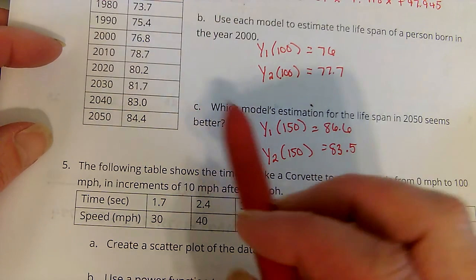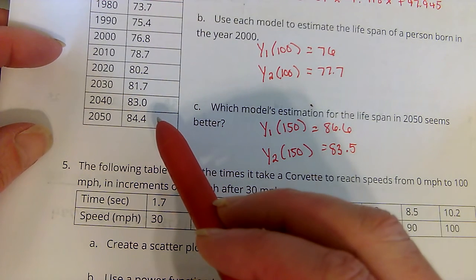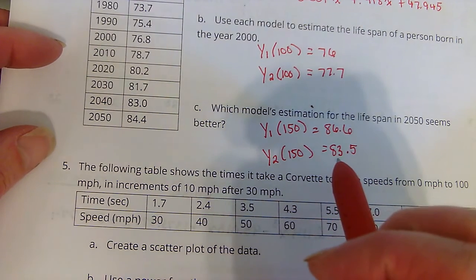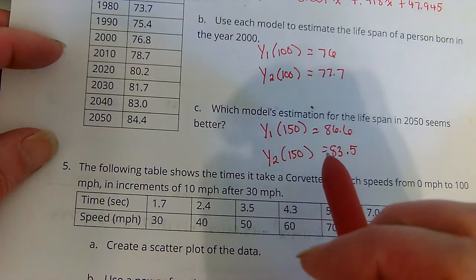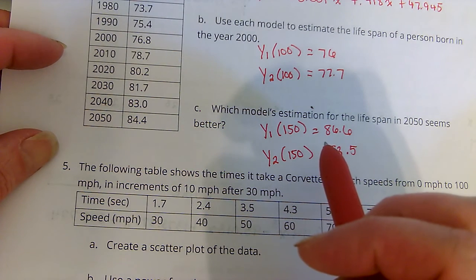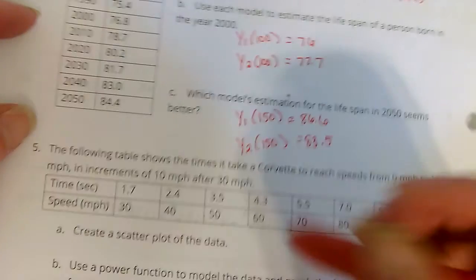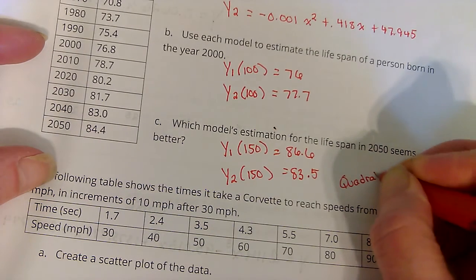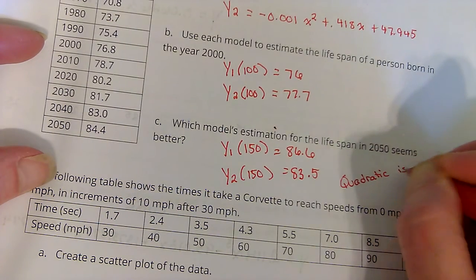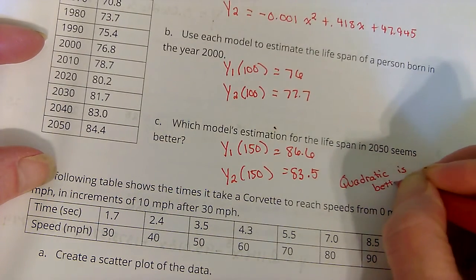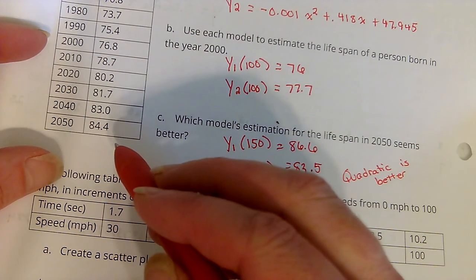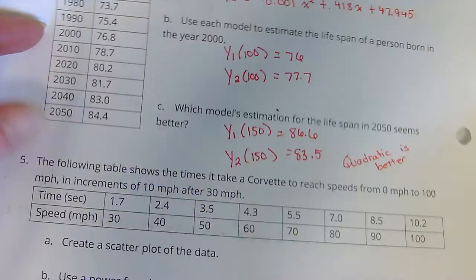Do you think it's going to jump, instead of being at 84, to 86, or would 83.5 be a better estimate? It looks like the quadratic seems to be a little bit better. Even though it went down a little bit, it's closer to the projected amounts we have there.